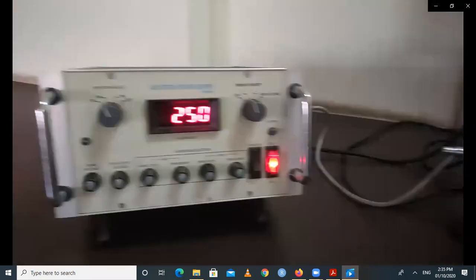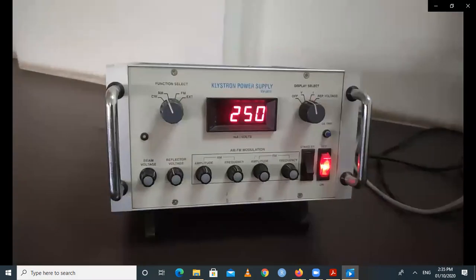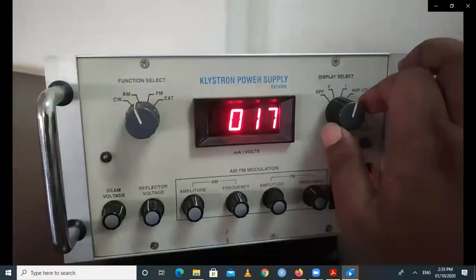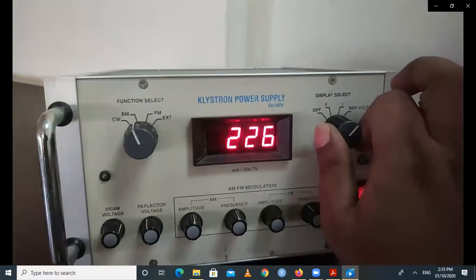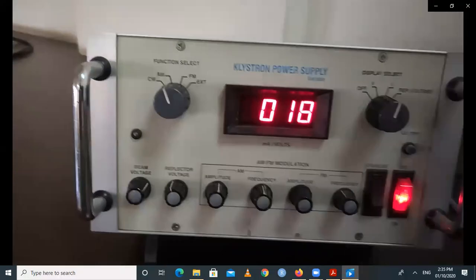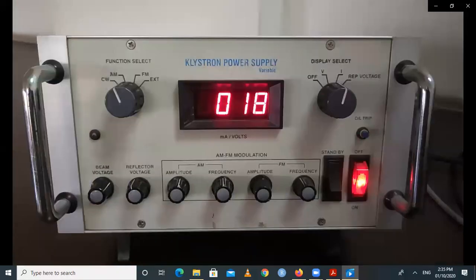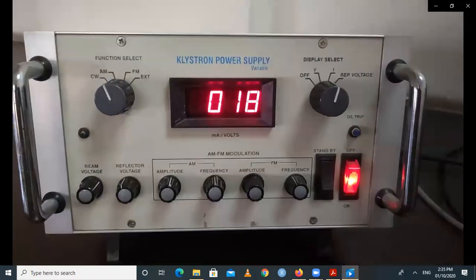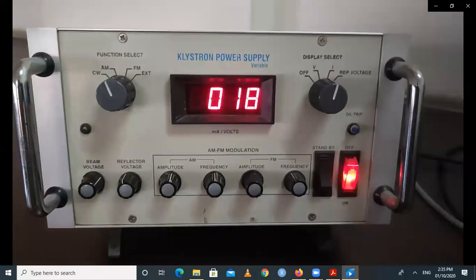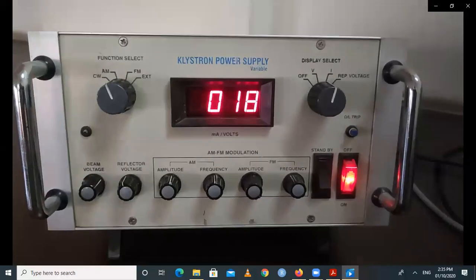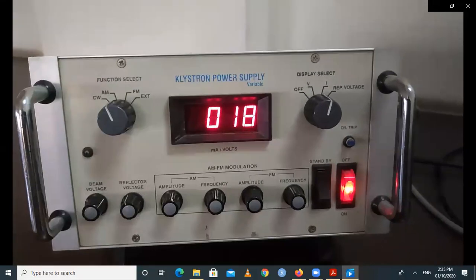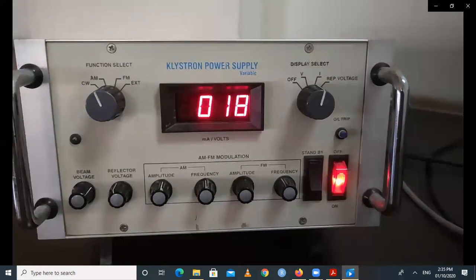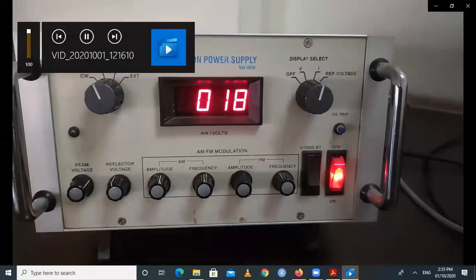After that, the next step is that you have to set the repeller voltage. So you have to first move this knob to the repeller voltage, and before this you have to check the beam current. As the filament gets heated, now it is 18 milliampere, but as the filament gets heated, its value is increasing. You have to take the precaution that this value does not increase more than 25 milliampere. If its value is more than 25 milliampere, then you have to switch off this Klystron power supply.